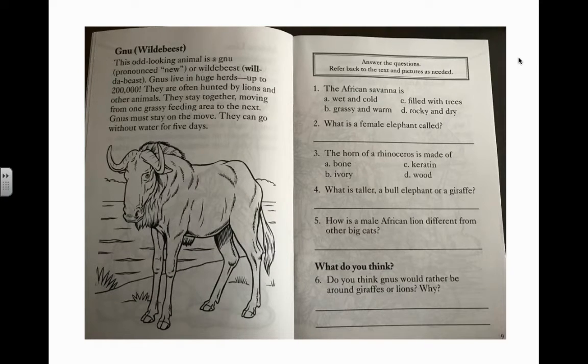Gnu or wildebeest. This odd-looking animal is a gnu. It's pronounced gnu, or it's called a wildebeest. Gnus live in huge herds, up to 200,000.